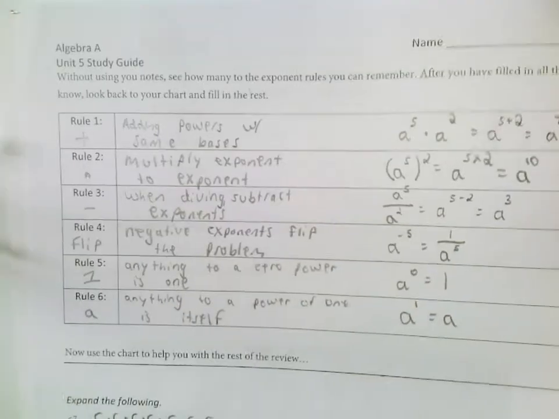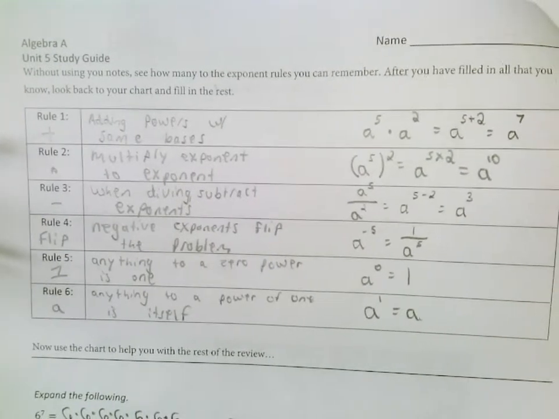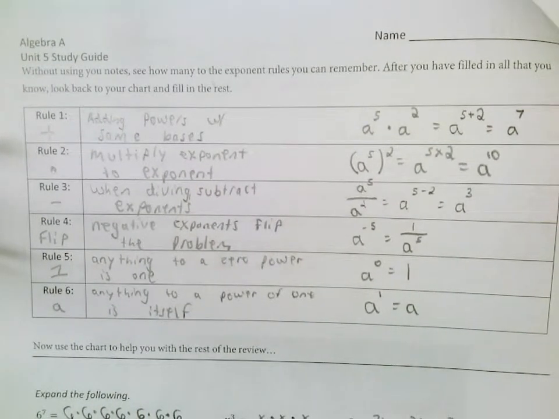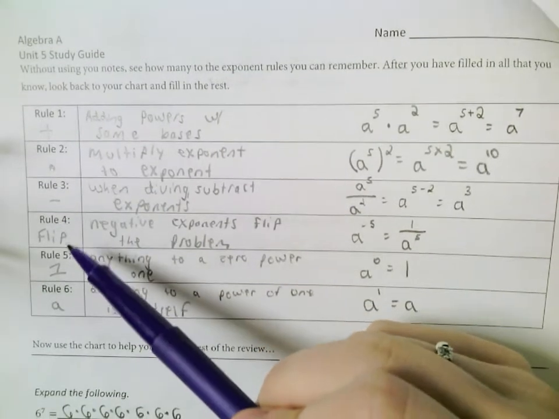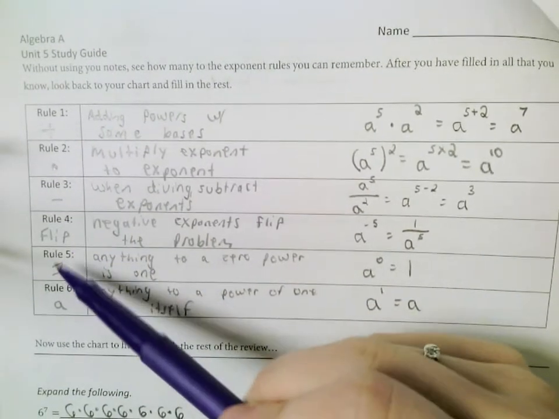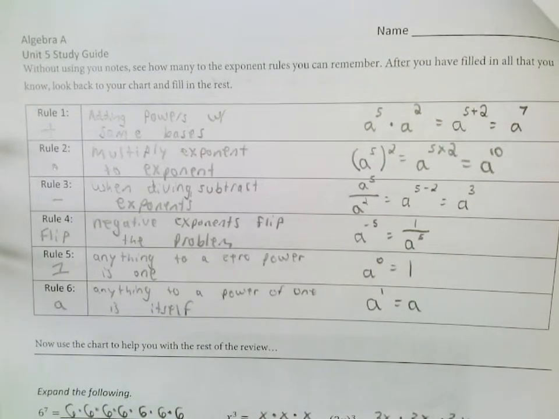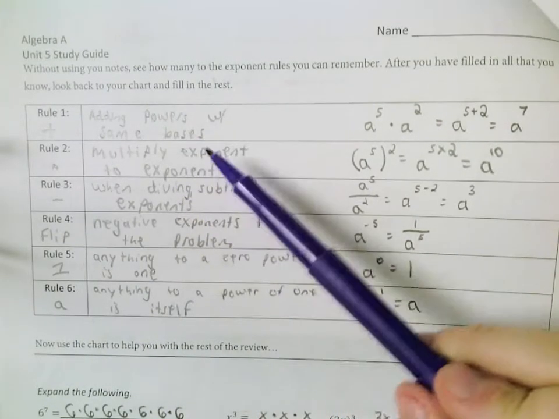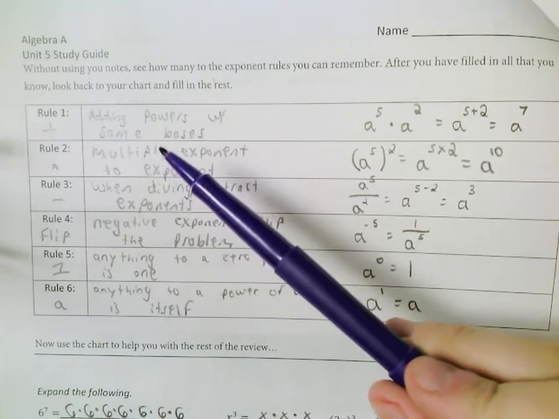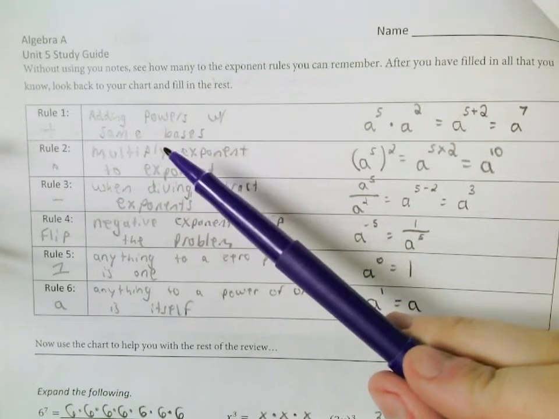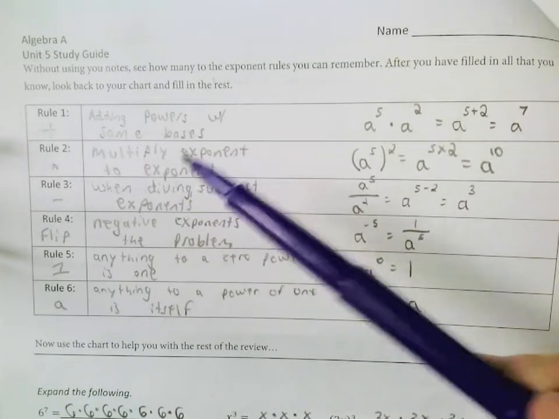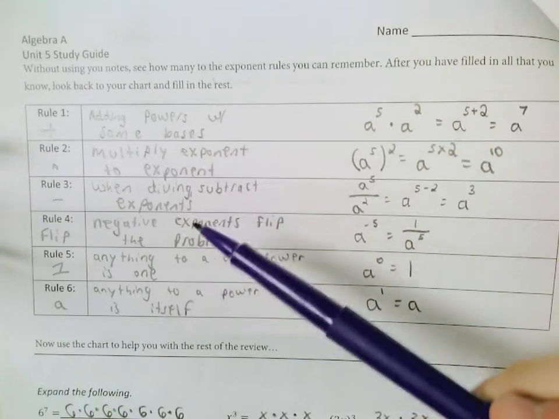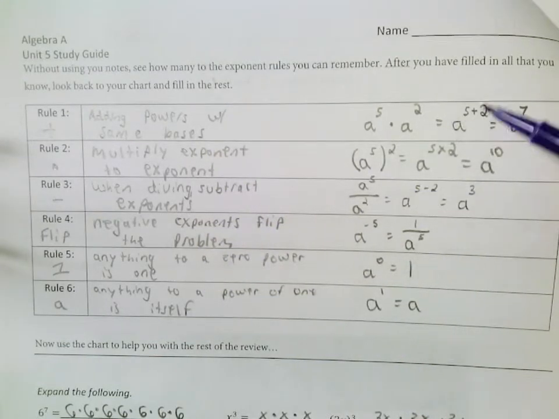Now, if you take a look at the answer key for this top section of the review packet, it defines the 6 rules that we have: when to add, when to multiply, when to subtract, when to flip, and when anything becomes 1 or itself. These are generic references that we tend to use for exponent rules, saying add powers when they're the same bases, or multiply when it's exponent to exponent. But the main focus would be over on the side here.